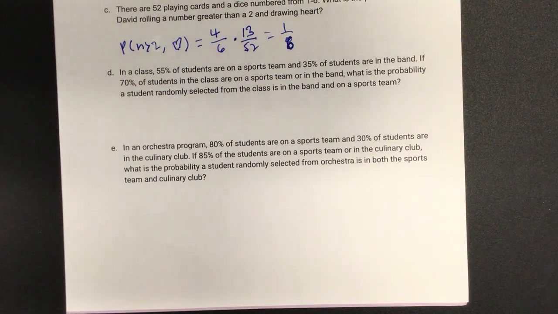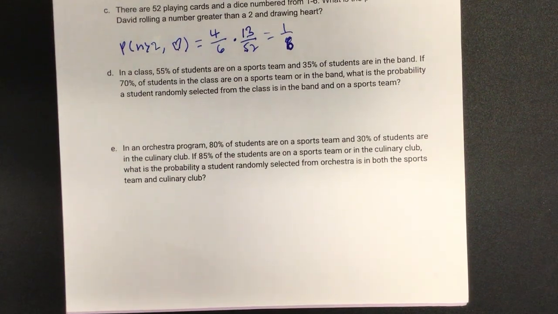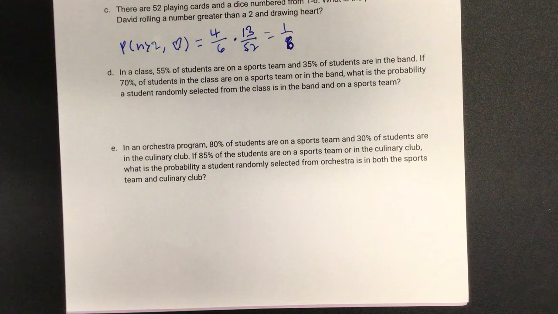In a class, 55% of students are on a sports team and 35% of students are in the band. If 70% of students in a class are on a sports team or in the band, what is the probability of a student randomly selected from the class being in the band and on the sports team?